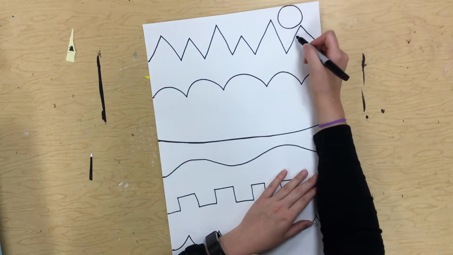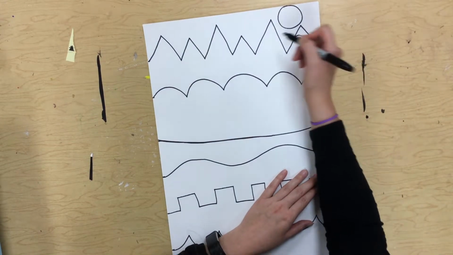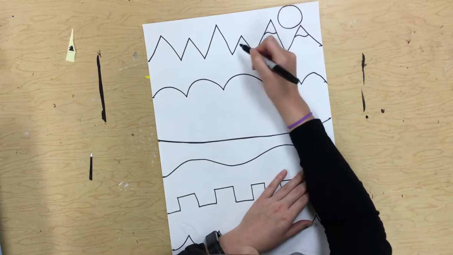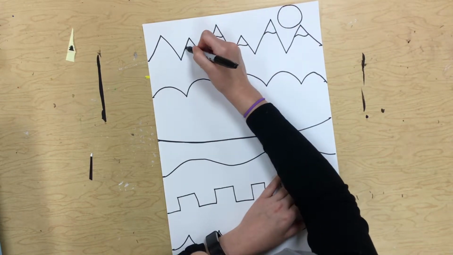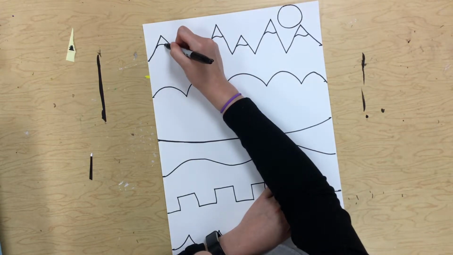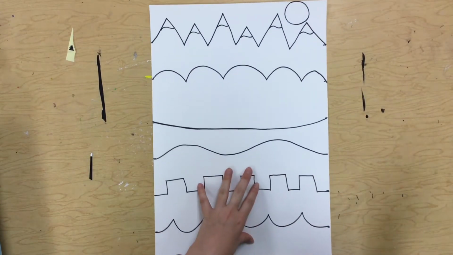Then I'm going to add some ice caps to the top of my mountains, just slightly wavy lines at the top of each mountain.